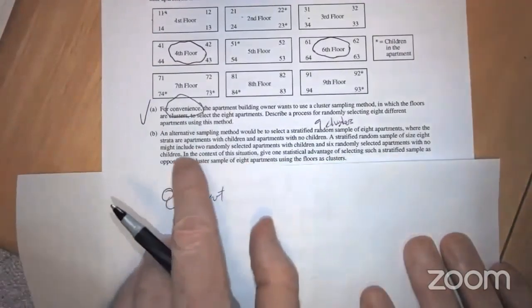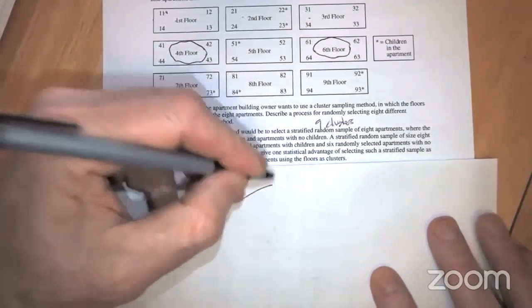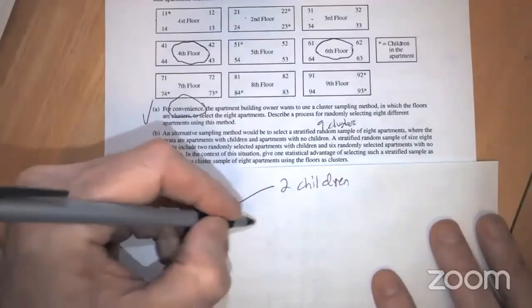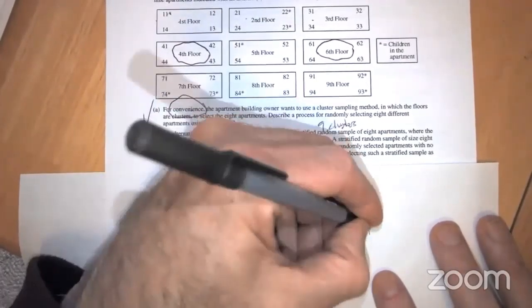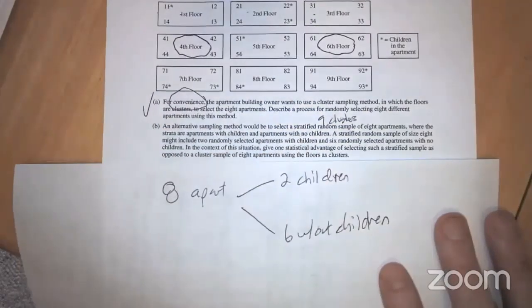Might include 2 randomly selected apartments with children. So I want 2 with children, and 6 without children. And again, that's good. I want both, right? Hopefully they're somewhat proportional, right?